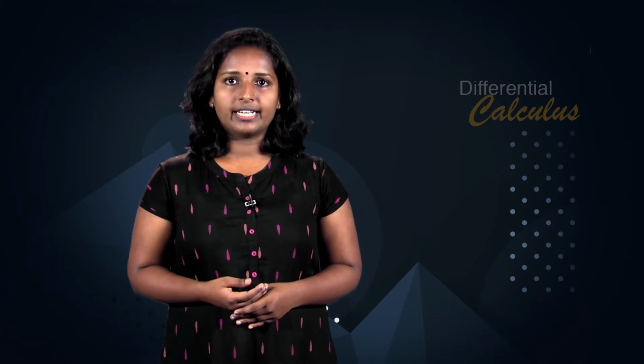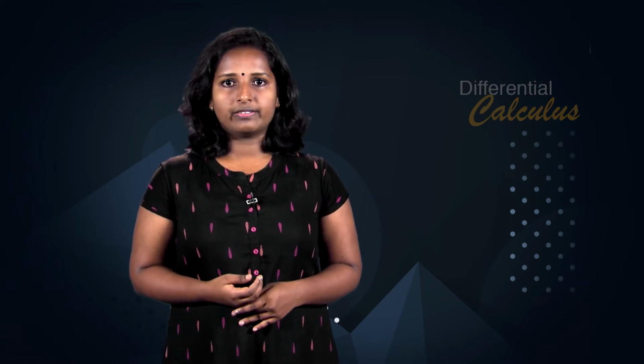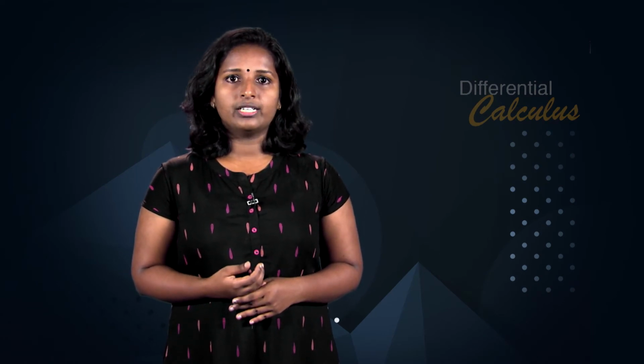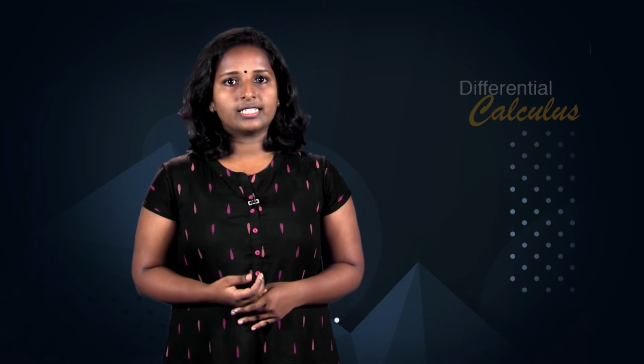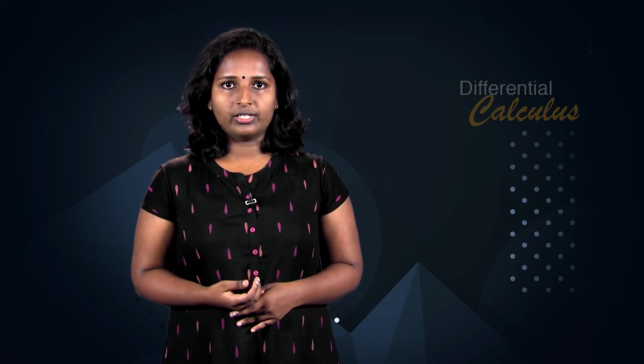Hello friends, welcome back to the course on differential calculus. The limit of a function is a fundamental concept in calculus concerning the behavior of that function near a particular input. In this session, we will study limits informally with the goal of developing an intuitive feel for the basic ideas. In the next two sessions, we will focus on computational methods and precise definitions.